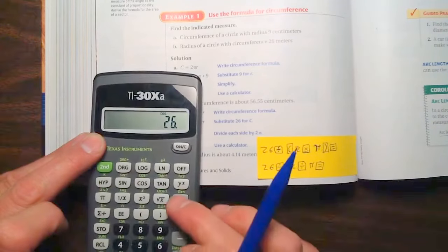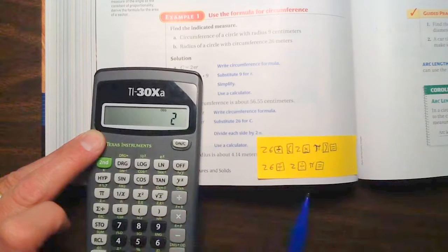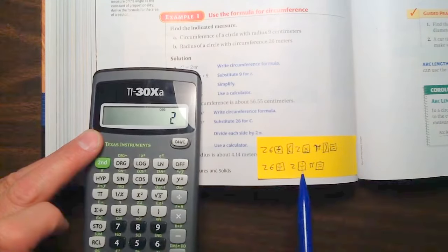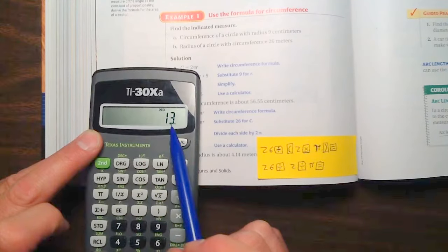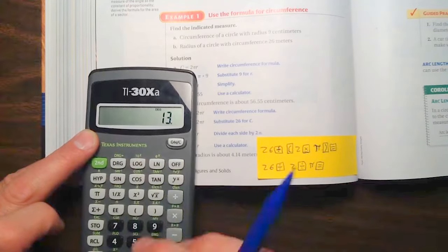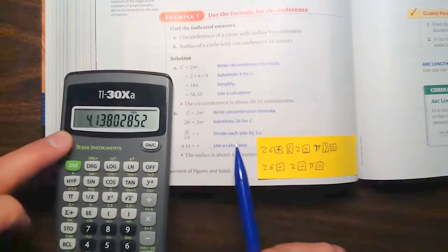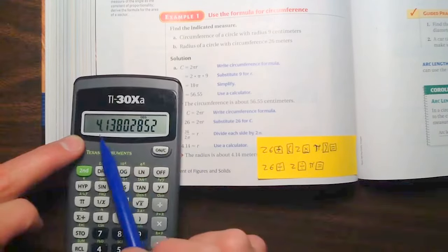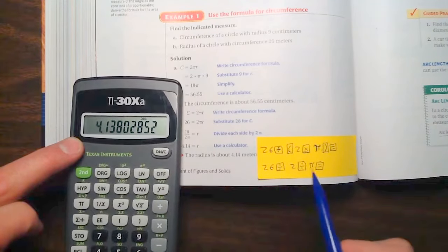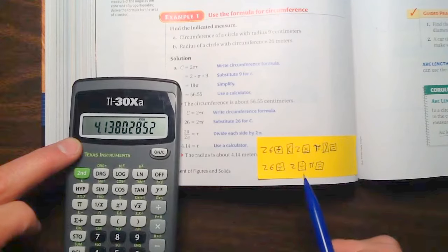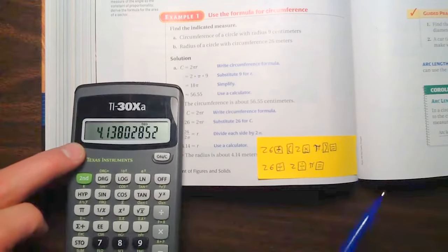by 2. Oops, I'll do that first. 26 divided by 2, and then now hit divided by again. Divided by, because notice I have my 13. So now divided by pi, and then equals, and that gives me the same answer if rounded, 4.14. Okay, so there's 2 different ways to plug this into the calculator. Be careful though, you do it one of these 2 correct ways.